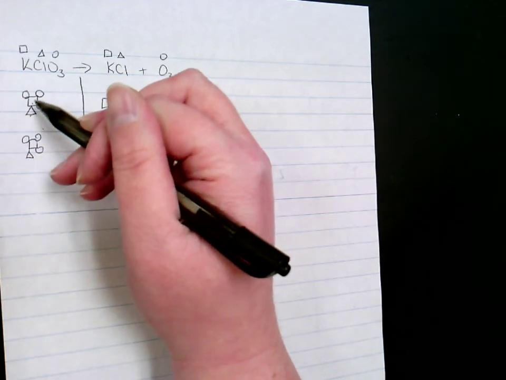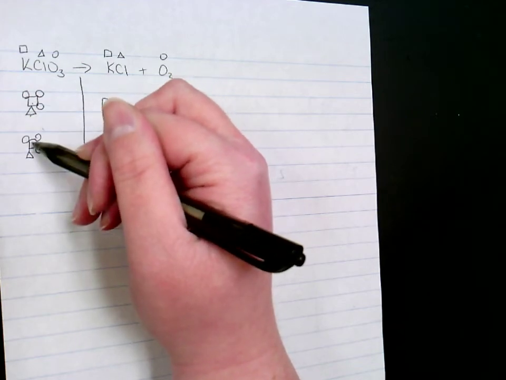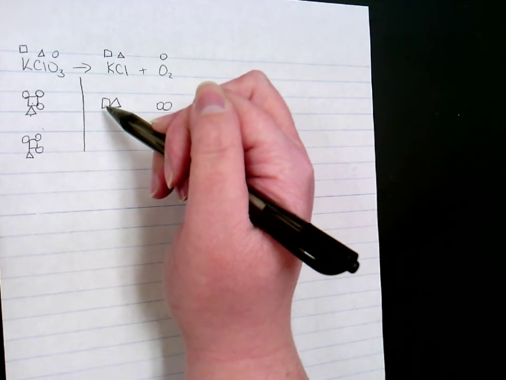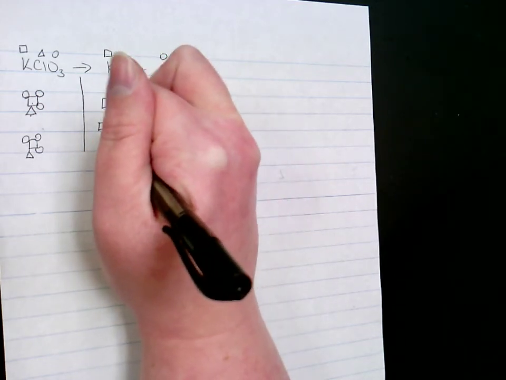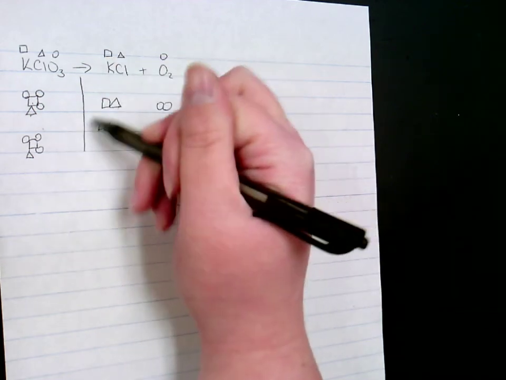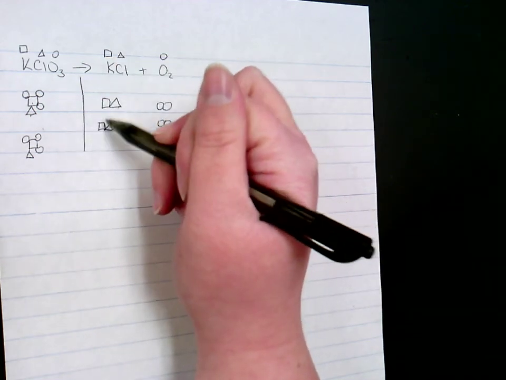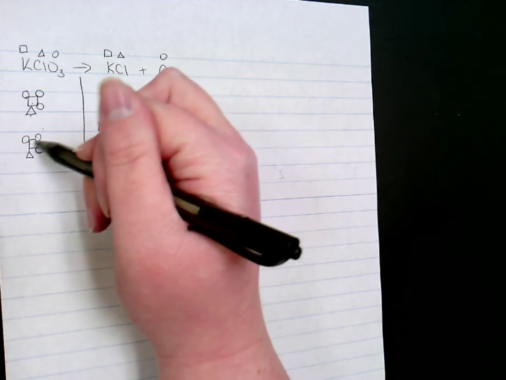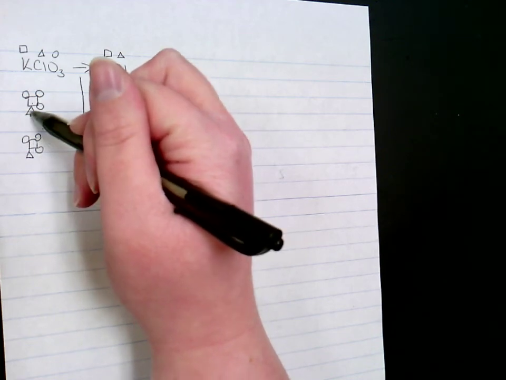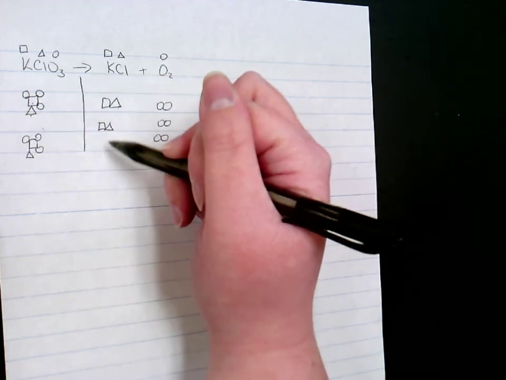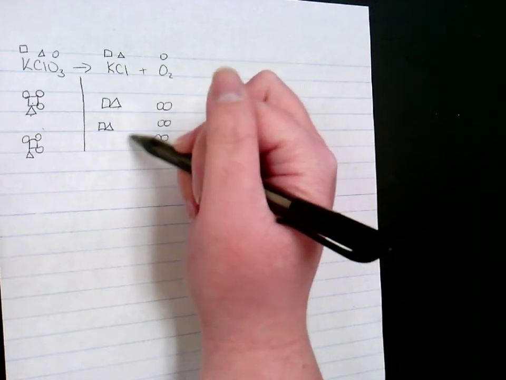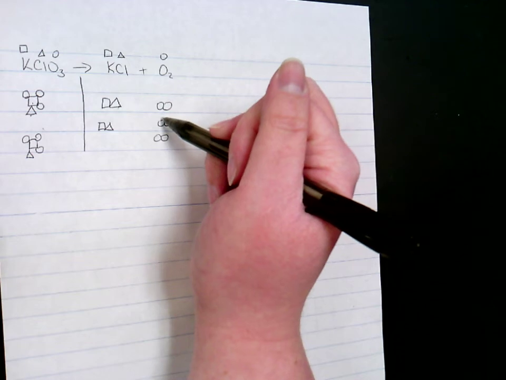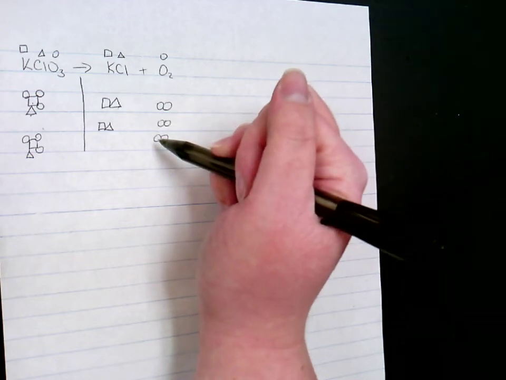So now I have 2 squares on my reactant side versus 1 square over here. But if I draw another one of these compounds, now I have 2 squares, 2 squares. So we're good. And I have 2 triangles, and I have 2 triangles, so we're good there as well. So now everything is balanced, so now I just need to get my coefficients.